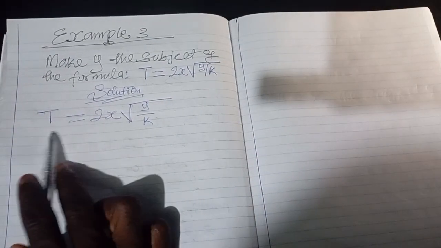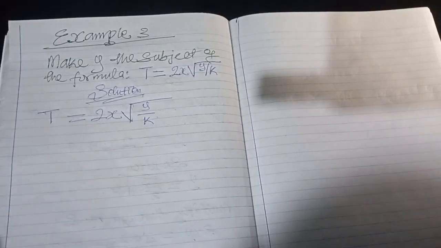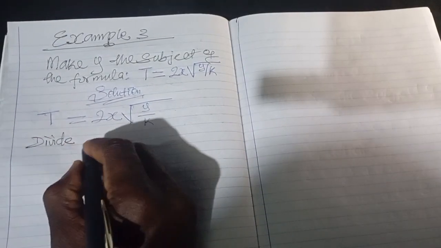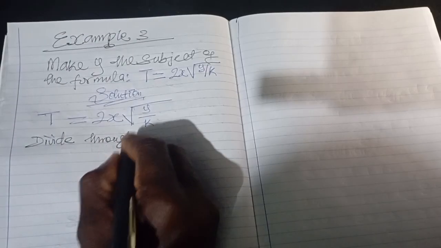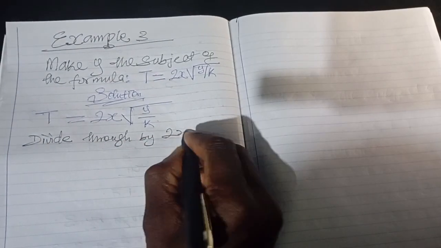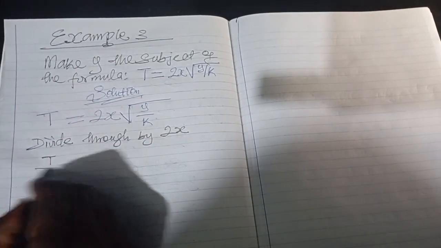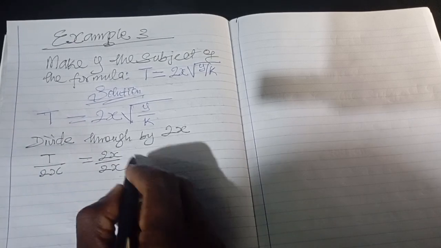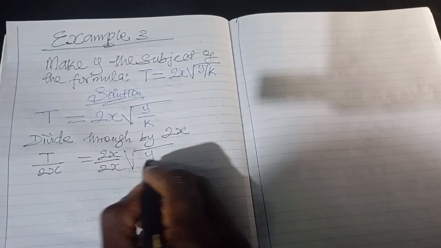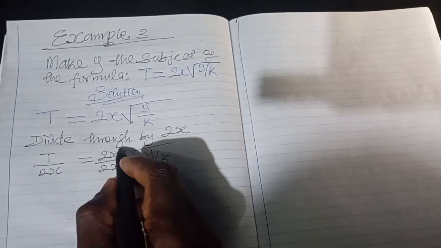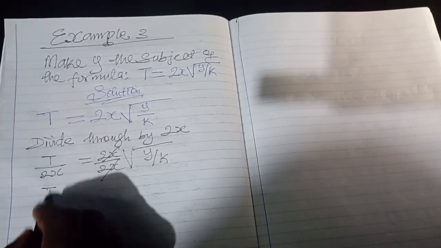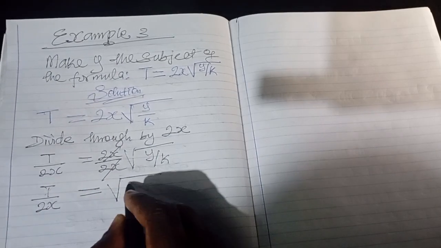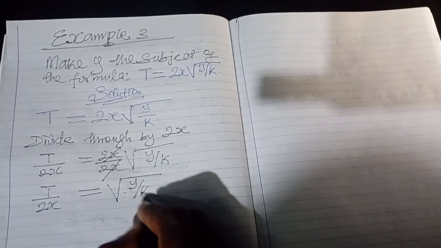First, we are going to divide through by these 2x. Divide through by 2x so that I will have t over 2x is equals to 2x over 2x all multiplied by square root of y divided by k. So this 2x can go. I will have t over 2x is equals to square root of y over k.